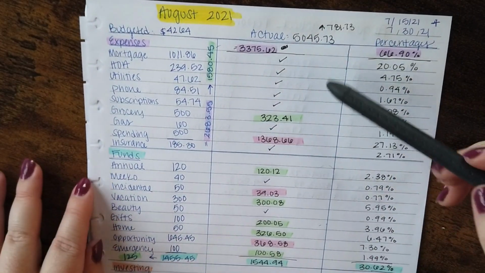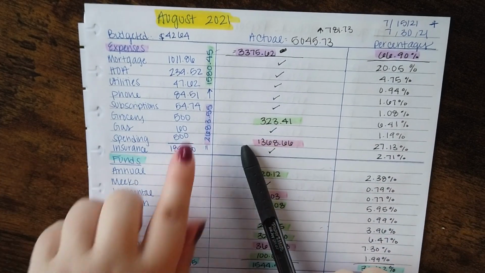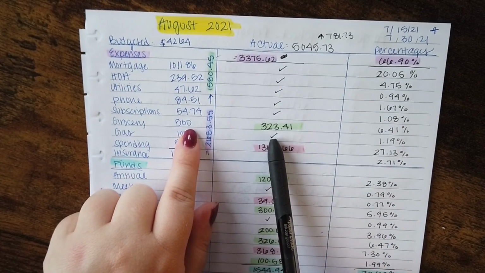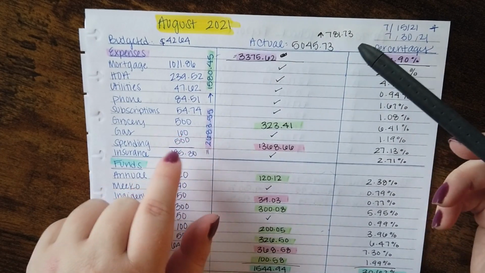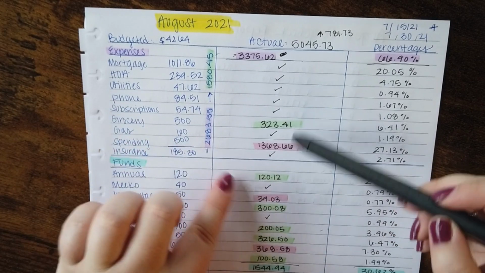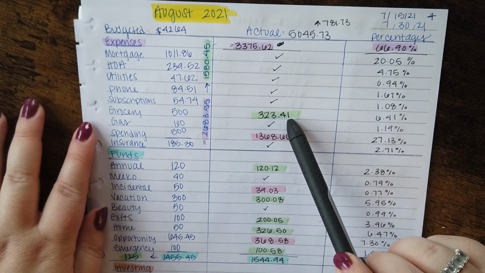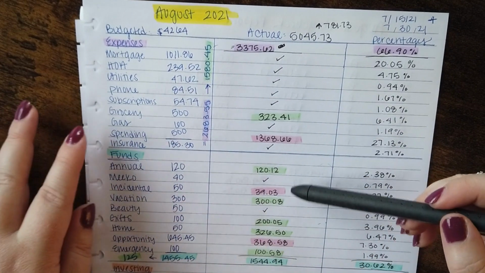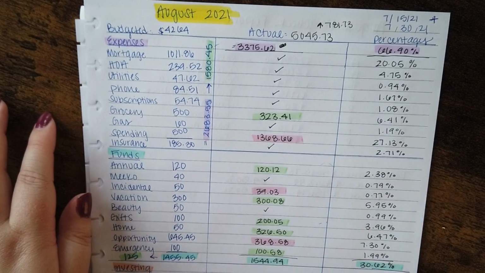So I'm just going to go through the things that are a little bit different. The groceries, budgeted $500, only spent $323. We ate out a lot more in August than we normally do, so the money that I didn't spend on groceries kind of flushes itself out. I put it towards the spending, but I am happy to see that we were able to be below on our groceries, even though I know it's because we didn't eat at home as much as we normally do.